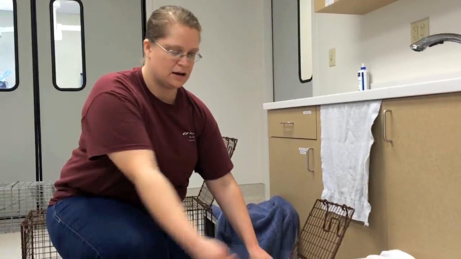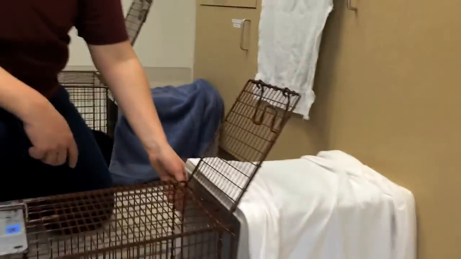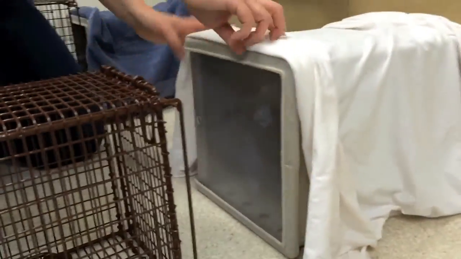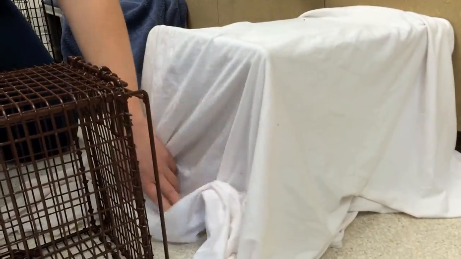As soon as I got up and walked away, the cat went into the box, and you can simply close the door and push the door back and cover the cat to keep him calm.